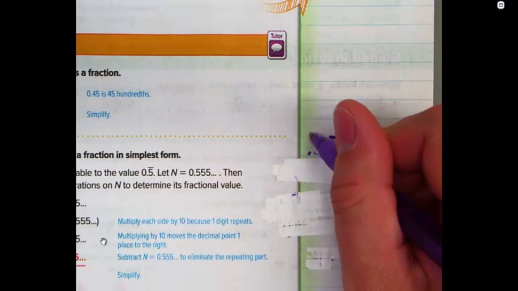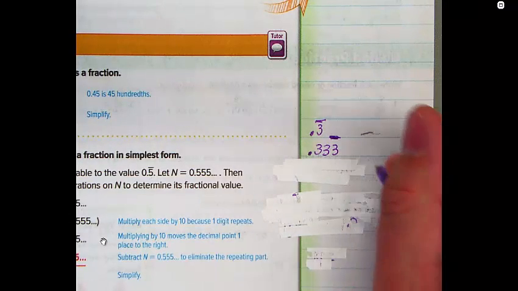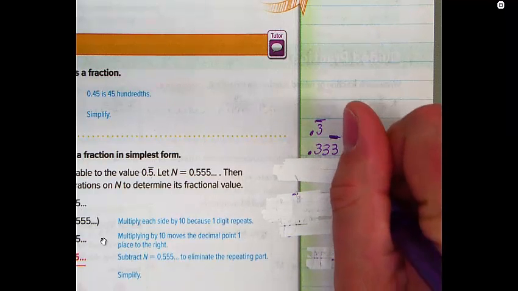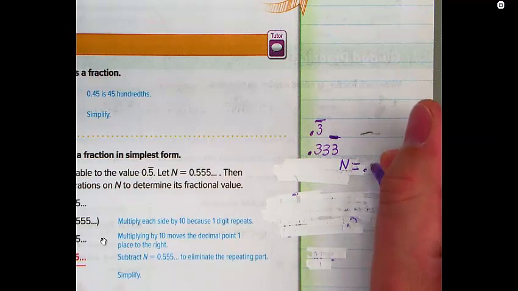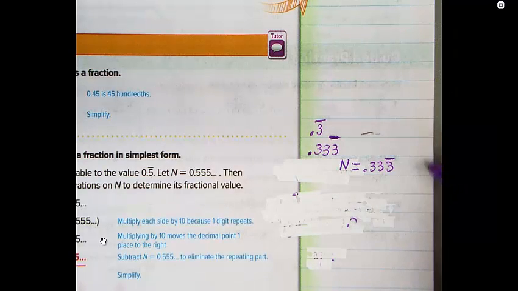If you'd prefer to write it simply like this, that would probably be a better way to do it. Either way is technically correct. So I'm going to take n equals 0.333 repeating. Now I'm putting the extra in there just so we can kind of see what's going on.